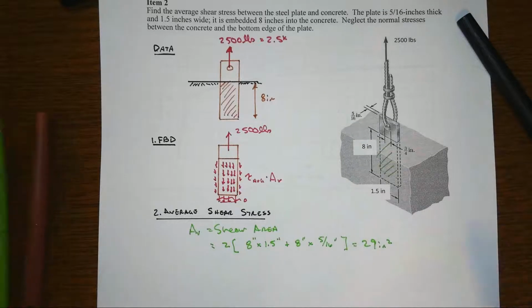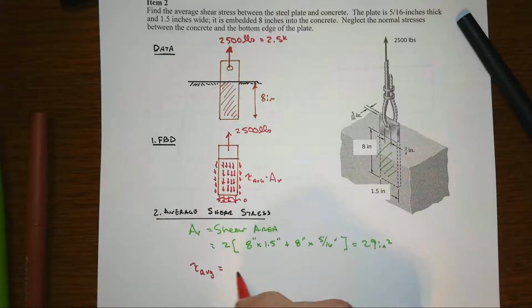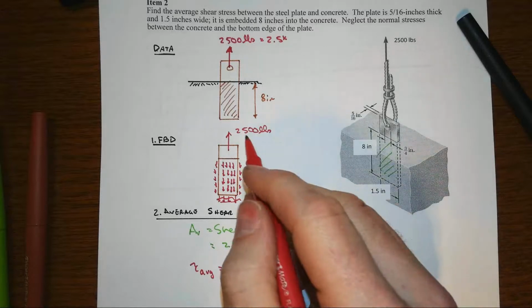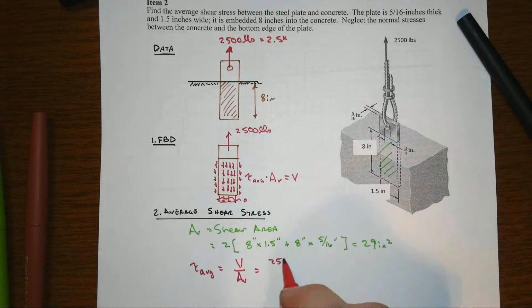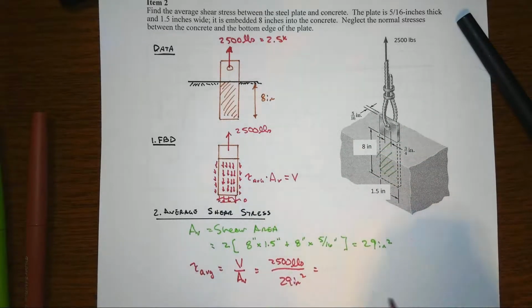So that means that our shear stress equals our shear force divided by the area in shear, and by equilibrium that shear force has to equal, in this case, 2,500 pounds divided by 29 square inches, and we get then 86.2 pounds per square inch.